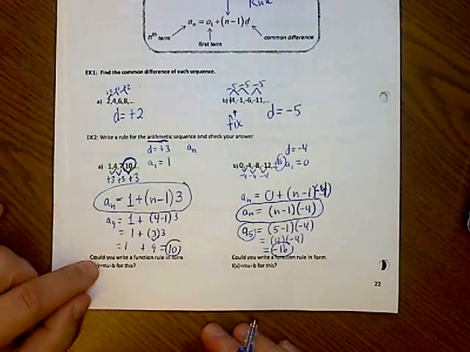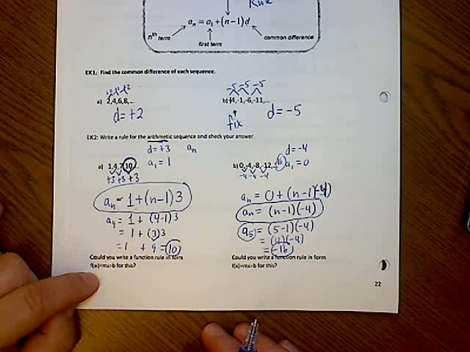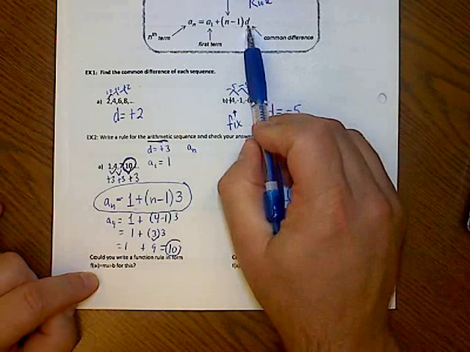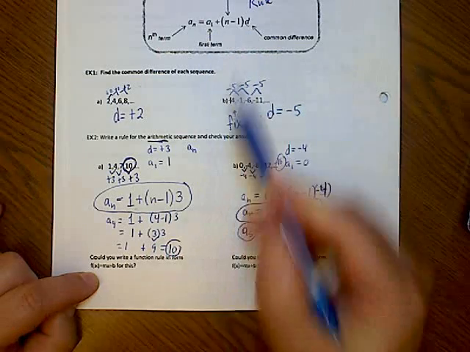Next question, could you write this function in the form f of x equals mx plus b? The answer to that question would be yes, because this is really just linear. This is really your slope, and this is your y-intercept. So the answer to this is yes.